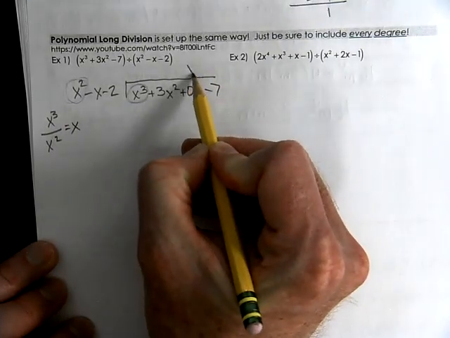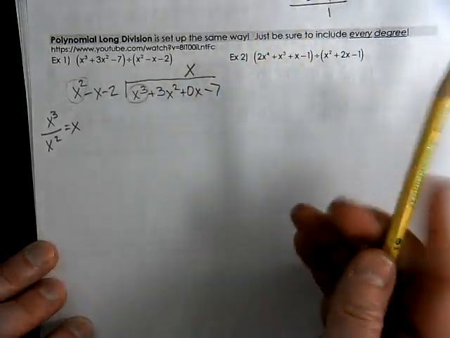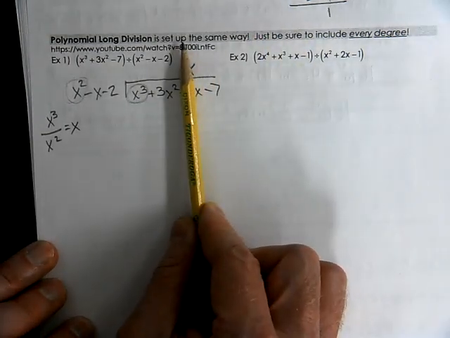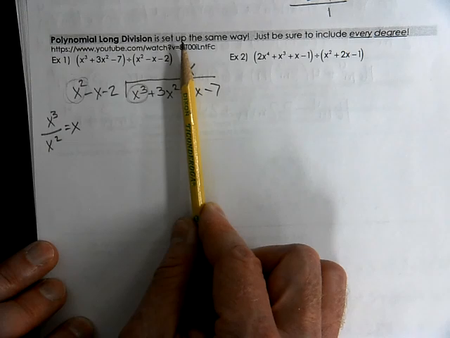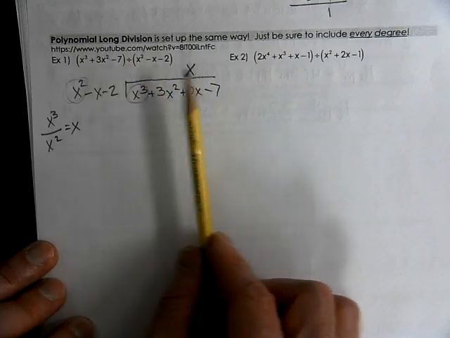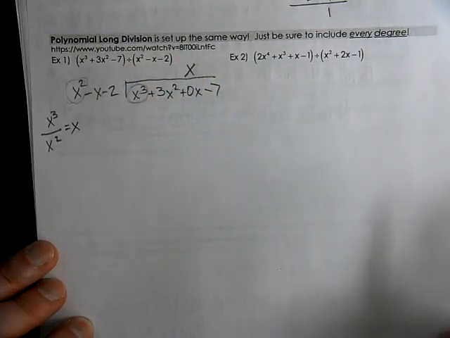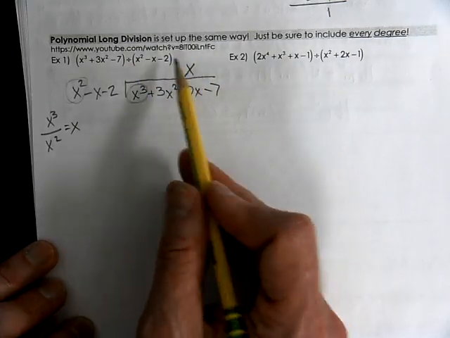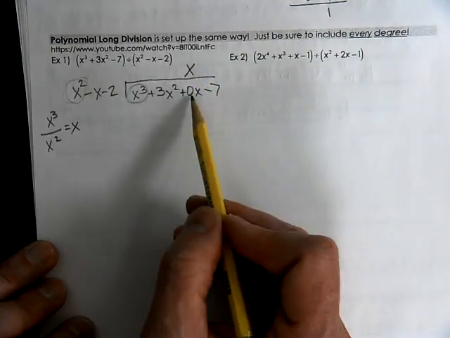So I'm going to suggest to put that x in the same column as your x's. No need to put them under x squareds or x cubes. Just put them underneath the x's. I guess it's above the x's, but put them in the column of the x's.